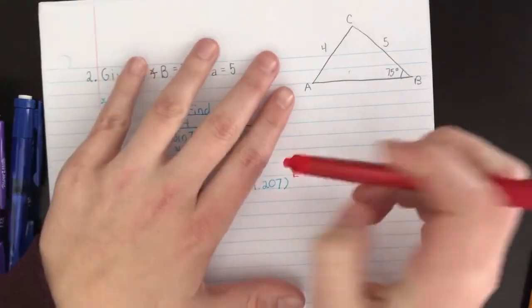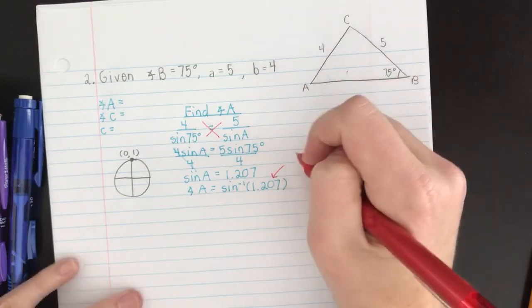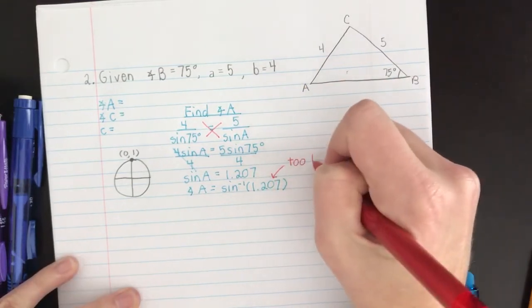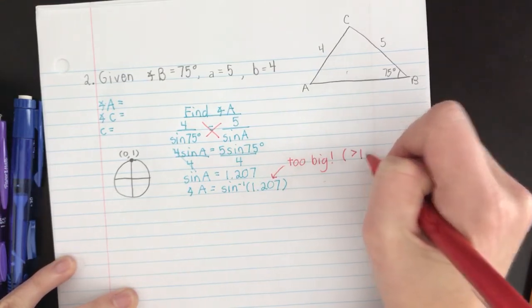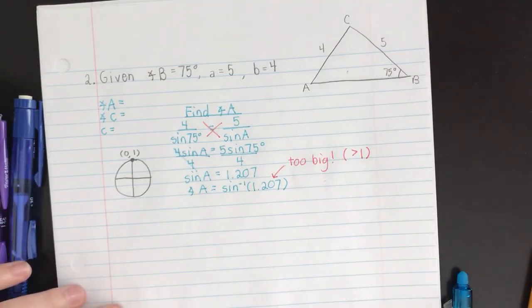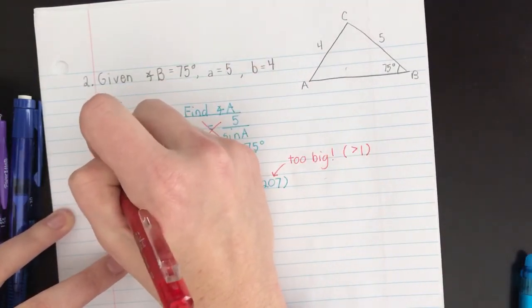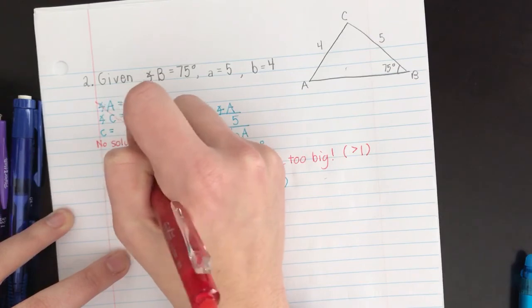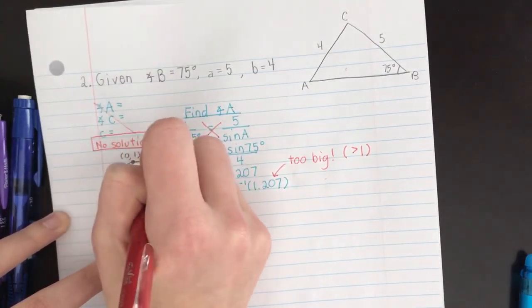That value is too big. It is greater than 1. That can't happen on the unit circle. So I'm going to cross through this, put no solution, and box that because it's not possible.